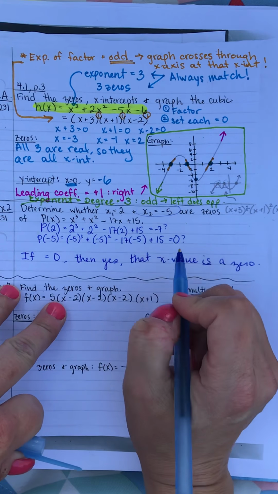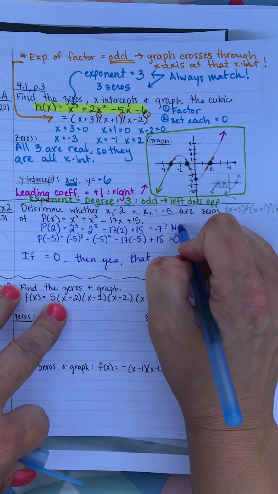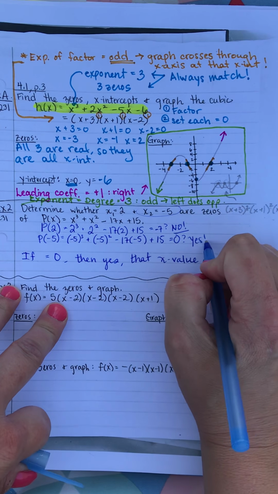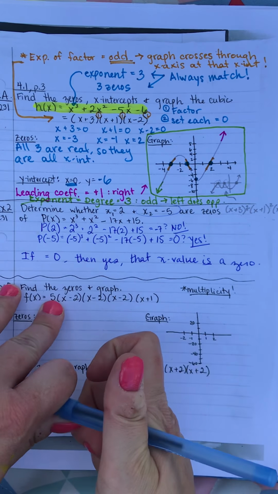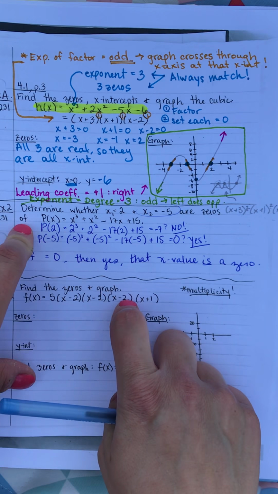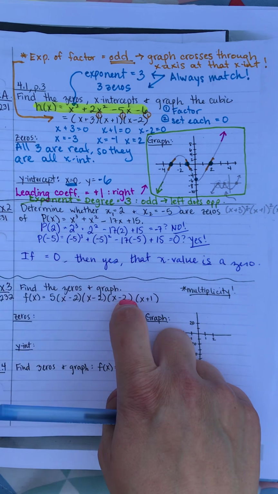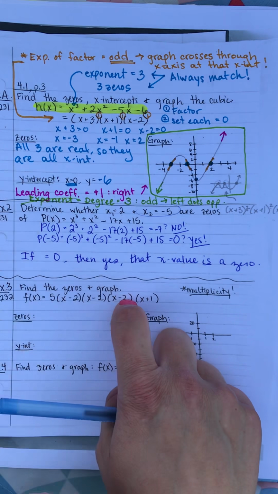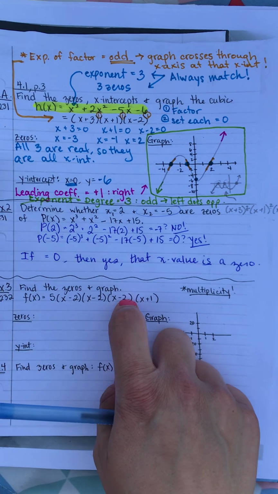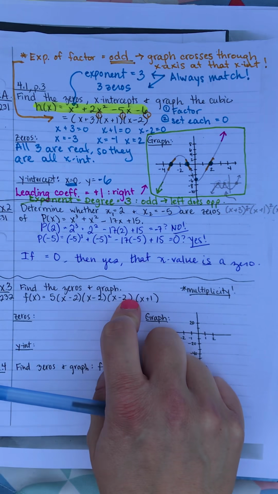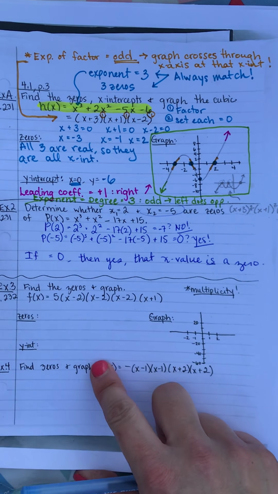So which one is a zero? Well, this one is not. This one is. Okay. Yay! And that's it. So if you want to know whether or not something is a zero, you could just plug it in. Now there's another way of doing it using synthetic division, but we're not going to get to that until maybe the next section, maybe the section after that. So let's go on to example 3.